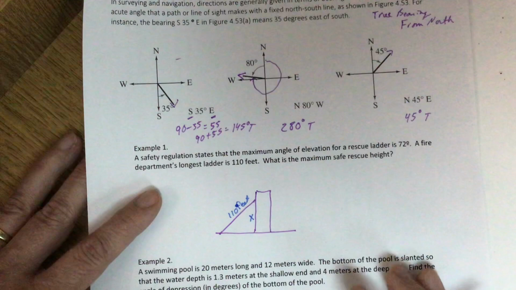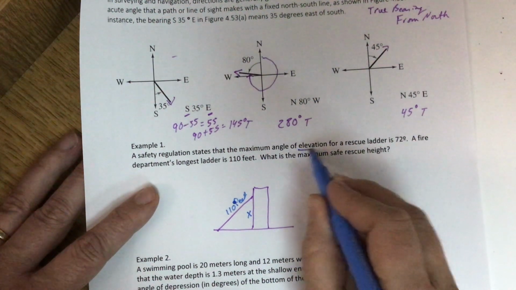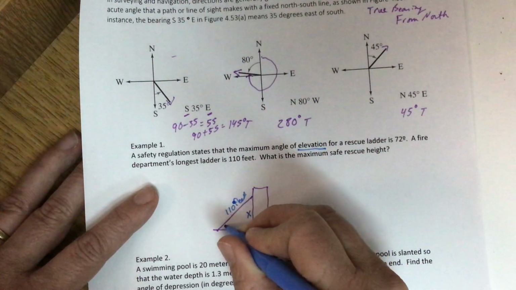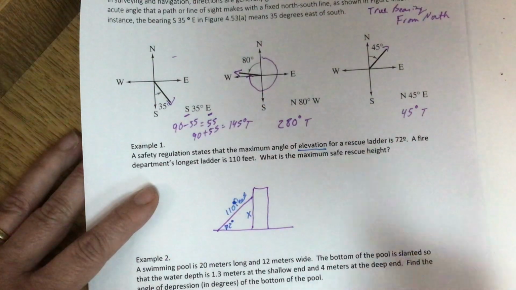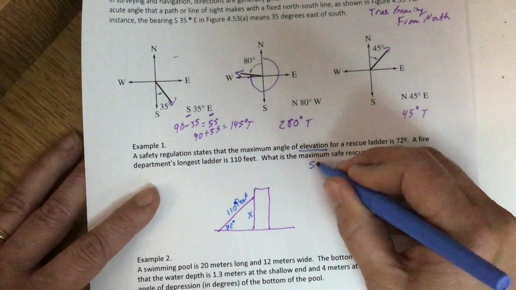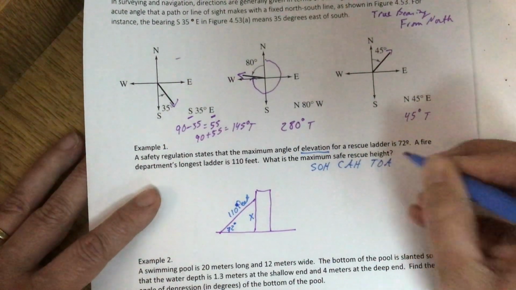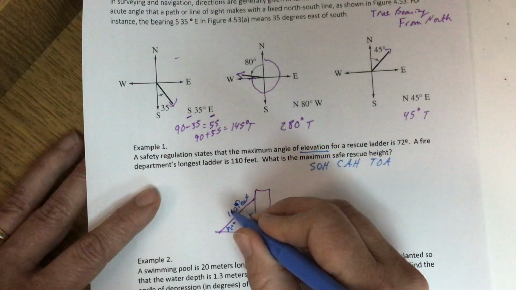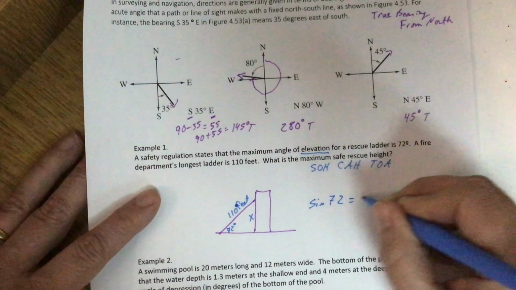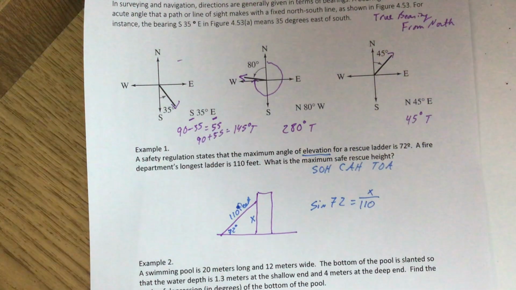I always put my x where my height is. Now 72 degrees is the angle of elevation. So remember, elevation is up, so that's the angle from the horizontal up. So that's down here in this corner. Now I just need to realize which SOHCAHTOA. I have opposite and hypotenuse, so that's sine. So I set up sine of 72 is opposite over 110, the hypotenuse.